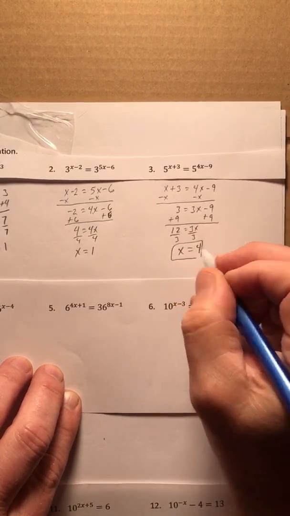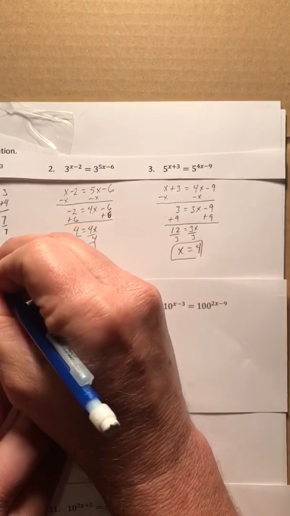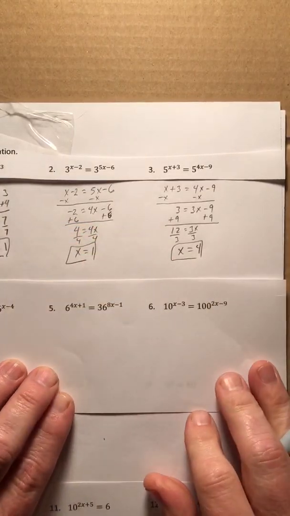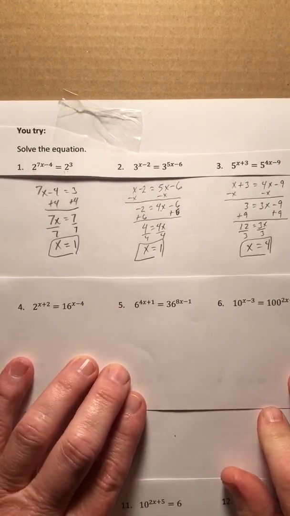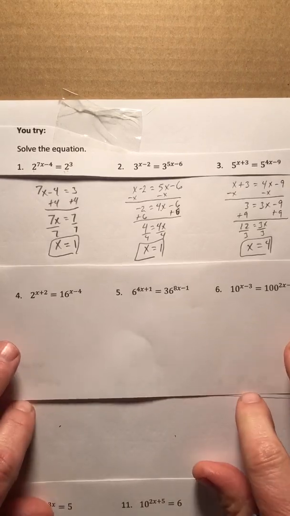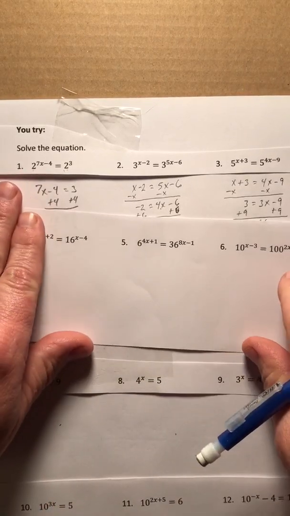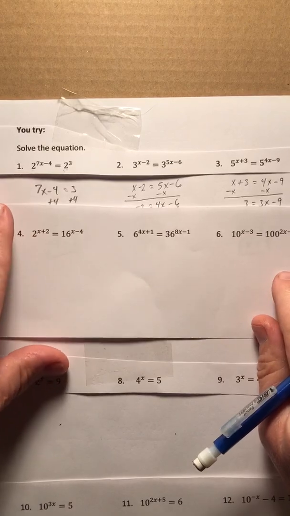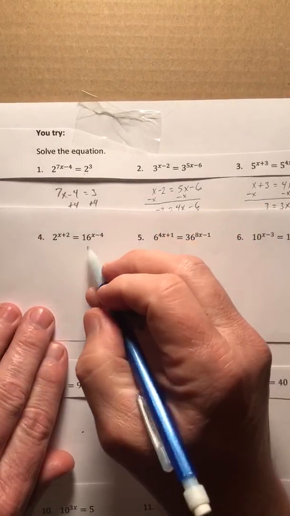So these first three, these were the easy ones. Then we come up to the next ones. These are a little bit harder. So now we got number 4.